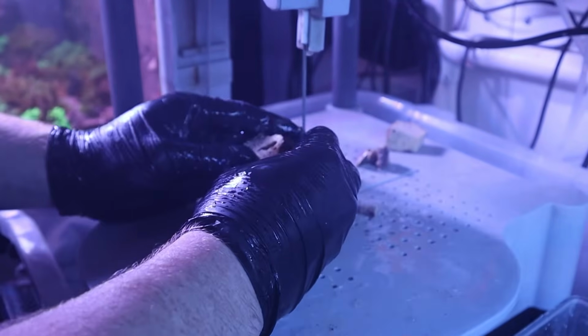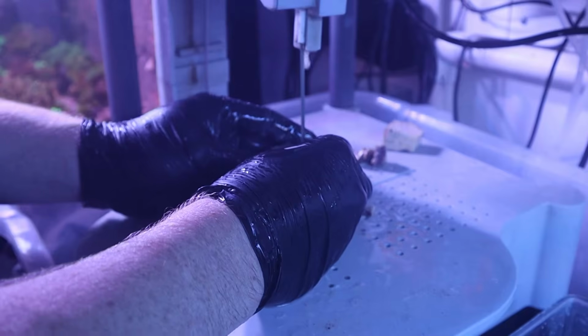I've worked in retail in the saltwater aquarium industry for about 8 years now, so I have definitely gotten a lot of different questions and heard a lot of the common problems that people have with their reef tanks. And by far, the most common that people deal with is algae.